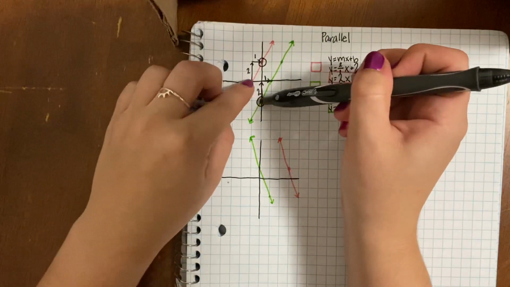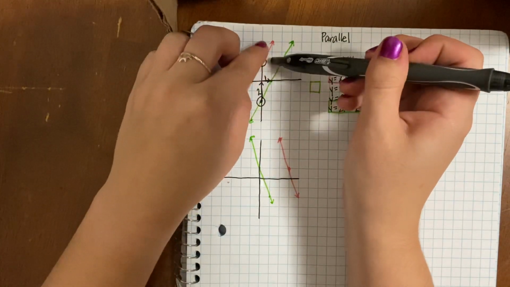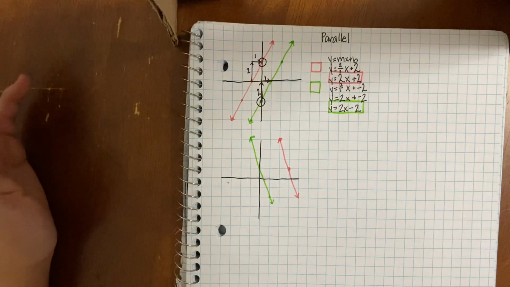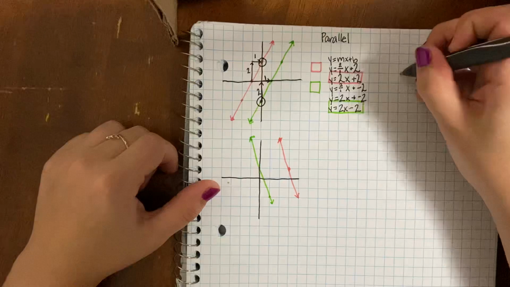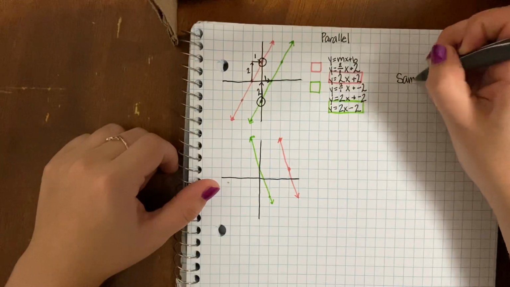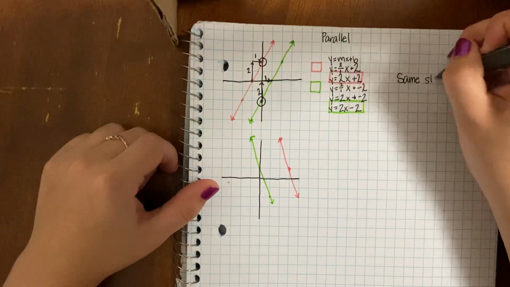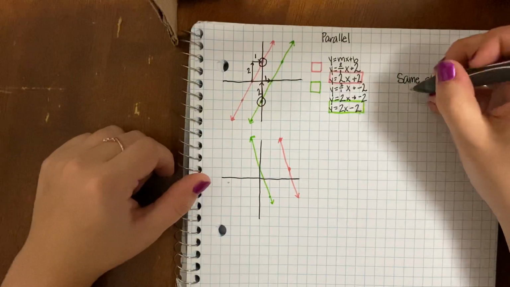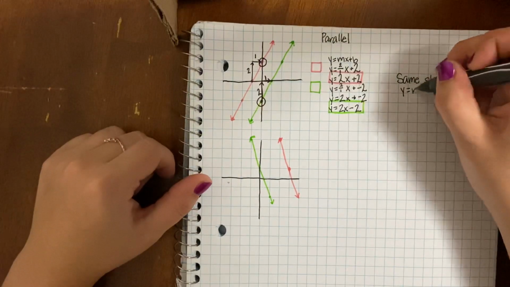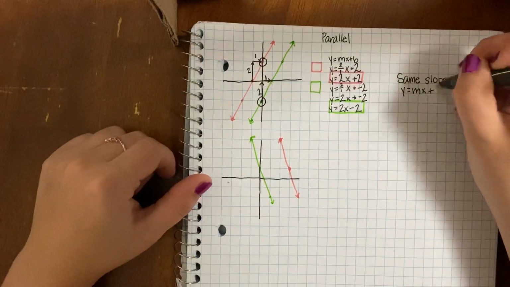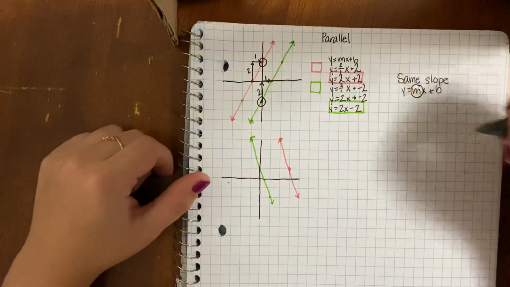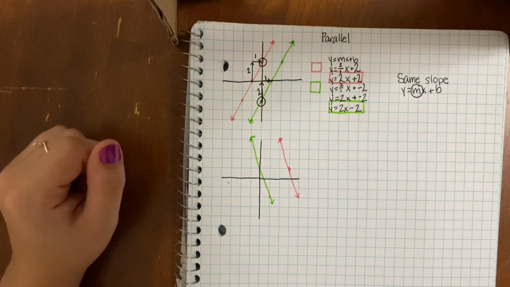If I'm going up 2 over 1 for each of these, they're constantly racing each other, but they're never, ever, ever going to touch. So parallel lines have the same slope. So this is in the form y equals mx plus b. It's the number being multiplied by x. It's the number that m represents.